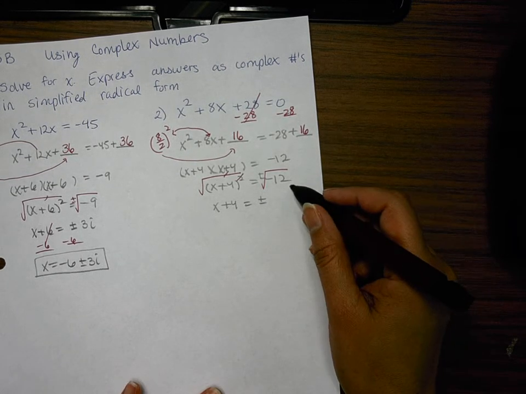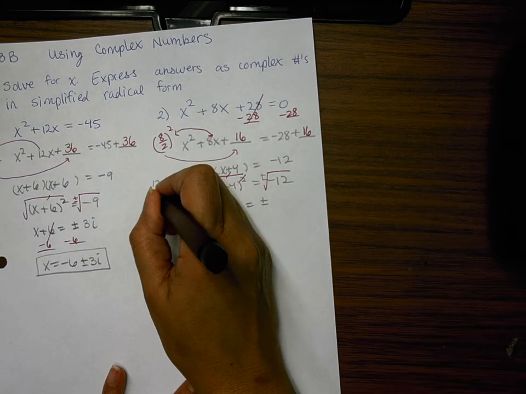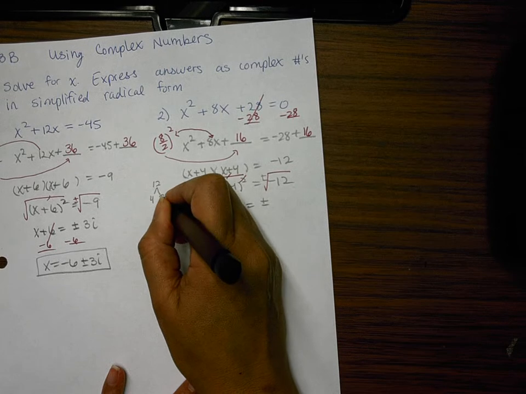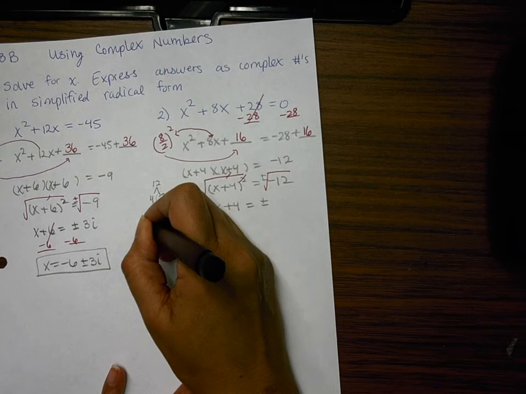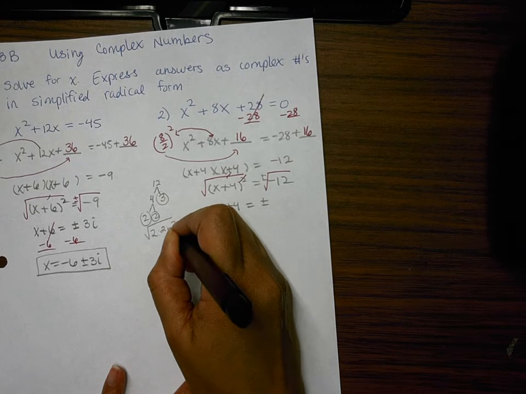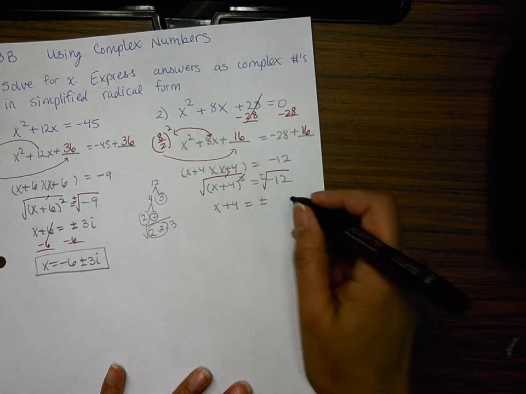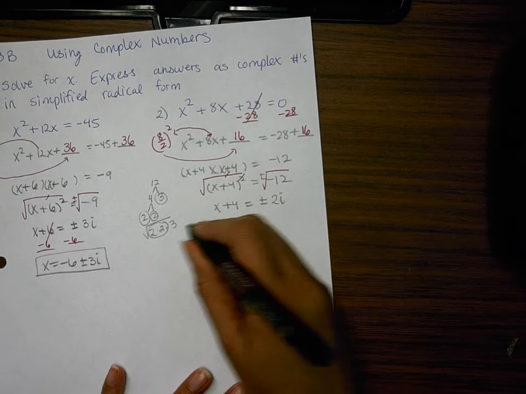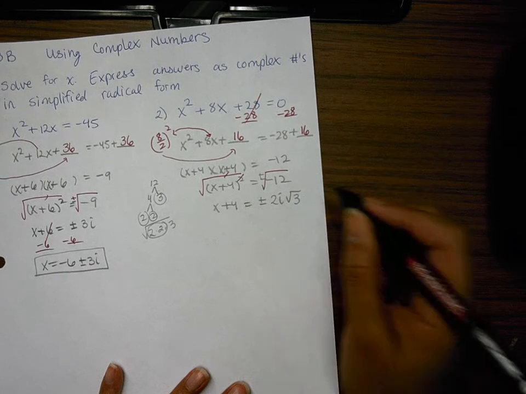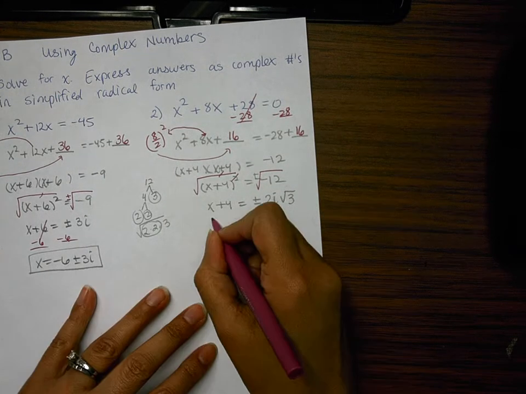the square root of negative 12. 12 is not a perfect square, but it is a number that has pairs. I'll write it over here. 12 is 4 and 3. 3 is prime. 4 is 2 and 2. So 12 is 2 times 2 times 3. The 2 is coming out. Now because it's negative, an i is coming out with that 2, so 2i, and then the 3 is staying inside, root 3. X plus 4 equals plus or minus 2i root 3, and we get x by itself by subtracting the 4.